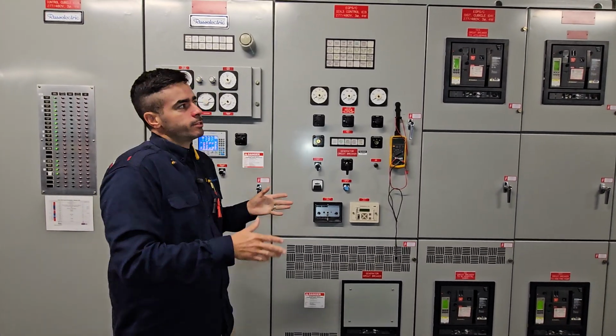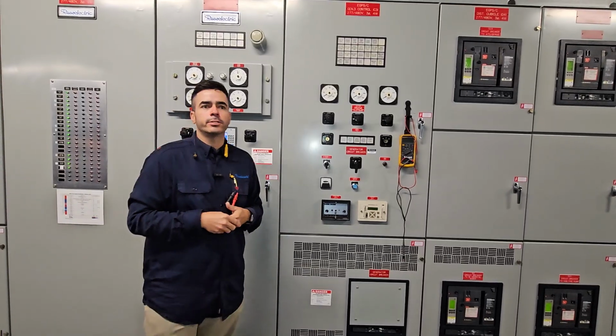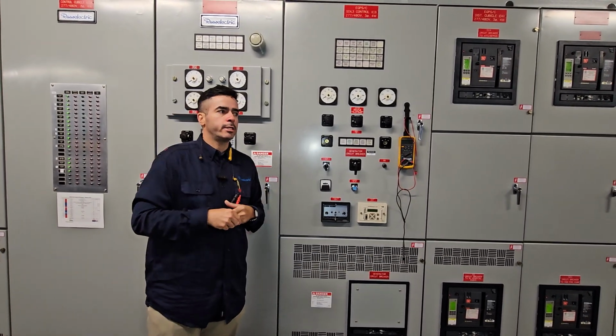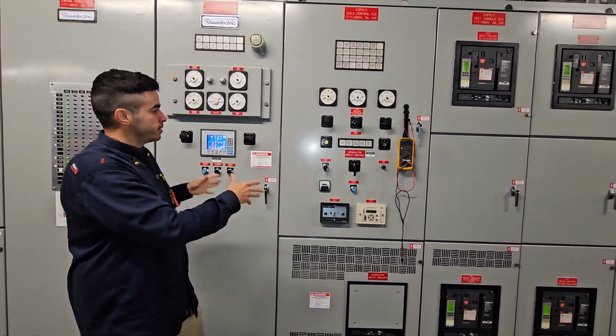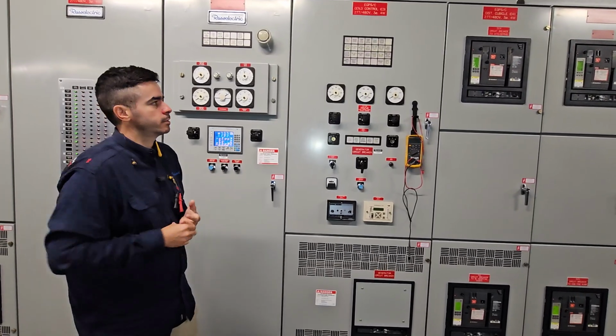So in those cases, it's recommended to shut down the generator and call the generator company. If it's something very specific to one generator, call the generator company here. Or if it's something like breaker operations, or the system is not calling for the generators, something is not working here, then call Ross Electric.